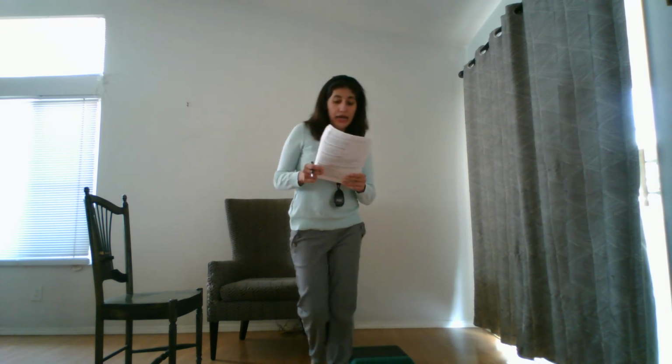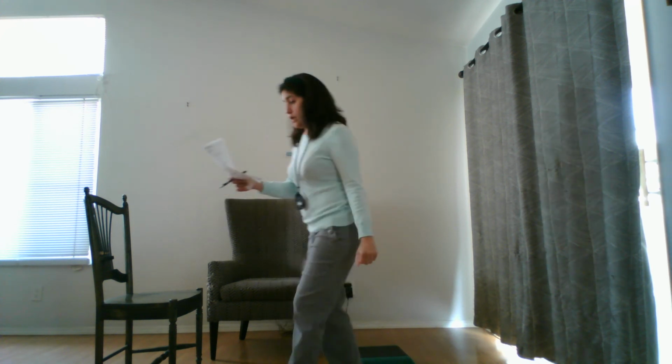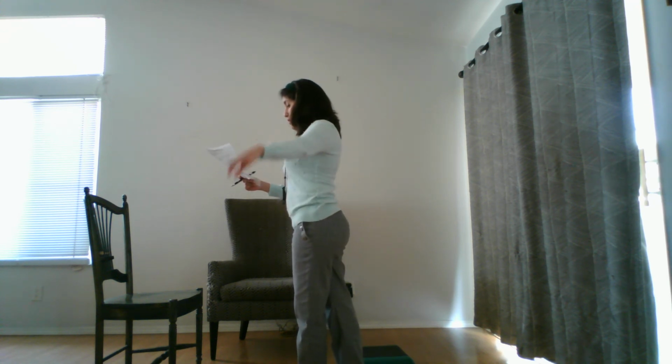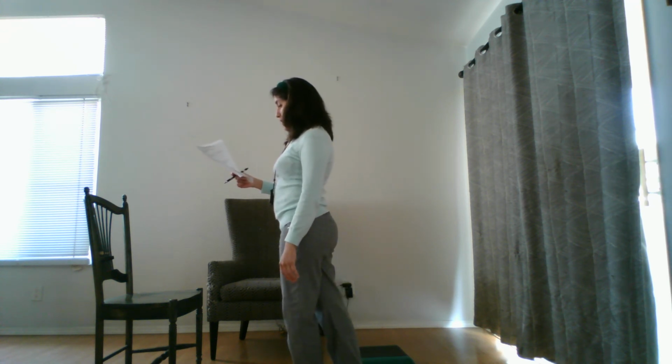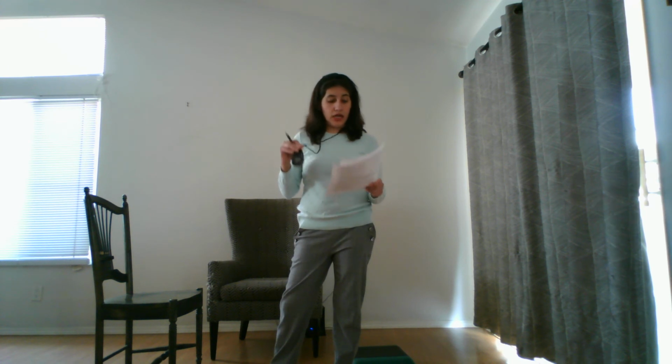Perfect. And then number 13 is standing and supporting on one foot in front of the other. You have to demonstrate to the patient how to do it, placing one foot immediately in front of the other. You're going to ask the patient to be in tandem for 30 seconds, so you always have to measure the time.